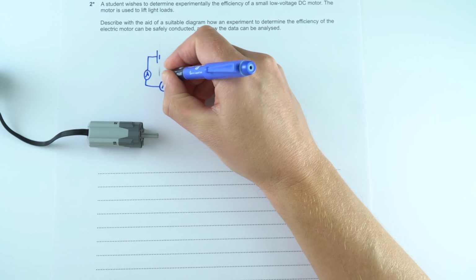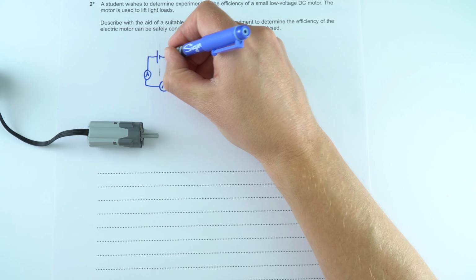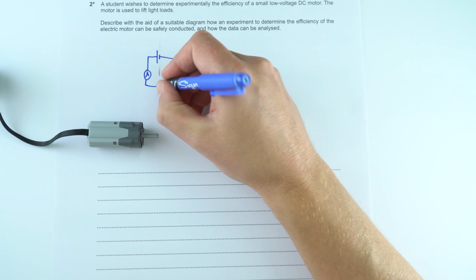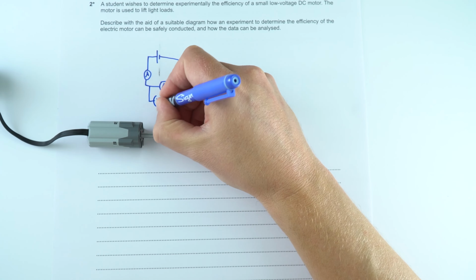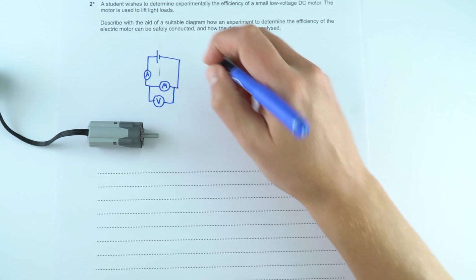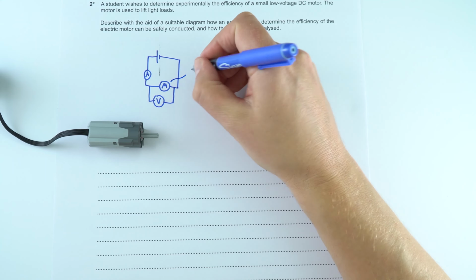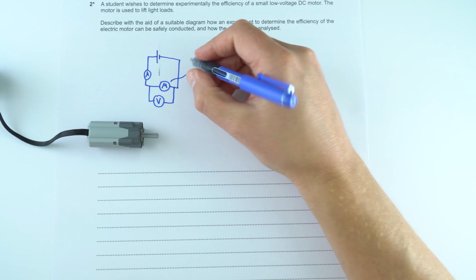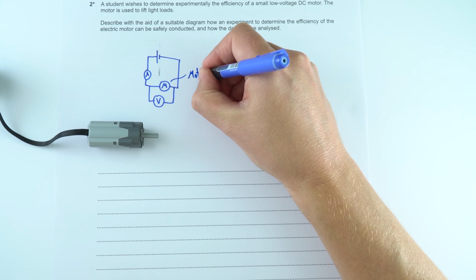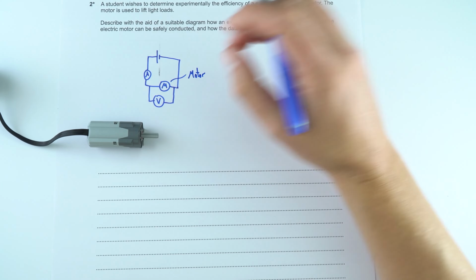So this is my motor with an M in it. And what we can do is we can put a voltmeter across this to measure the potential difference. So this is very much a very simple circuit diagram. And you can always label it if you're not sure about maybe the symbol for a motor. So that is the motor in there. And I think the other things are fairly straightforward.